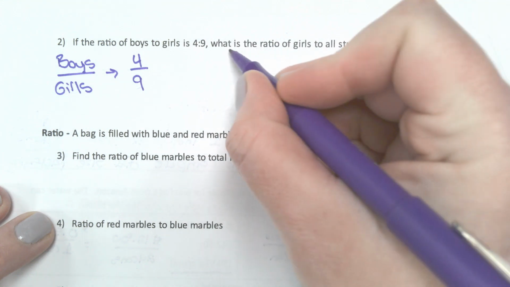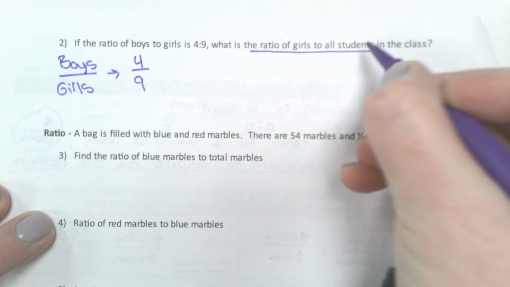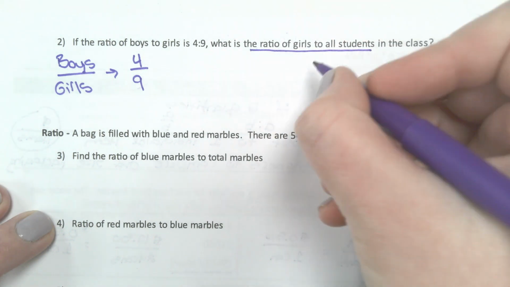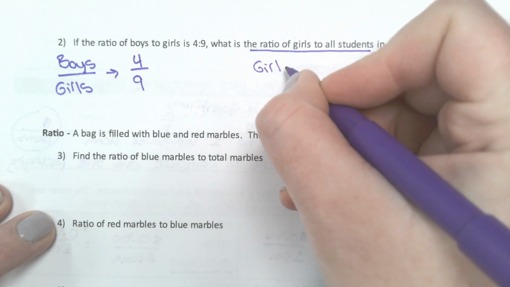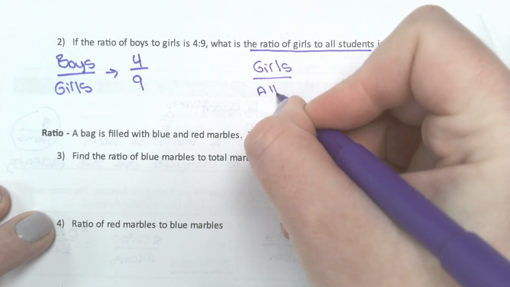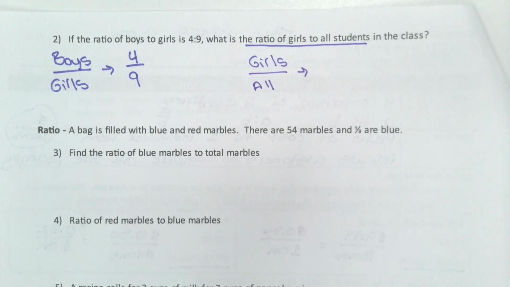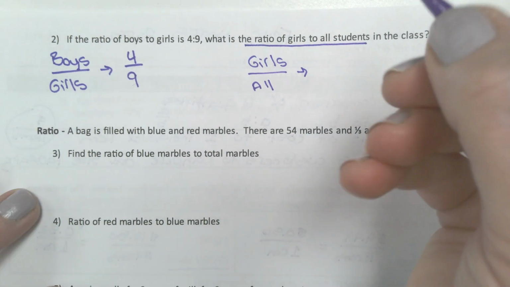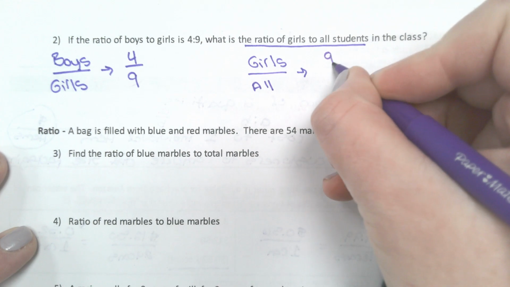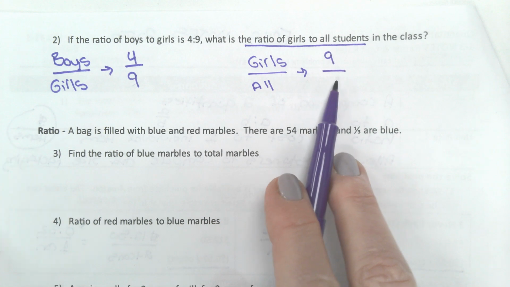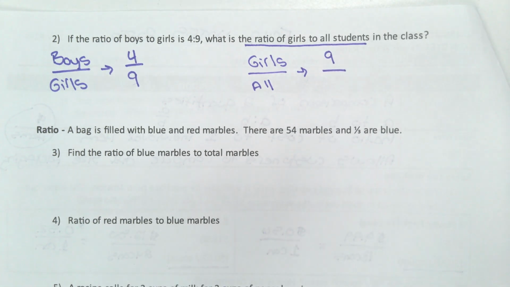The essential question is, what is the ratio of girls to all students? So I would like girls to all students. So we certainly know how many girls there are, right? So how many girls are there? There are 9. But now we want all of them. So how many people are there in total? 13.